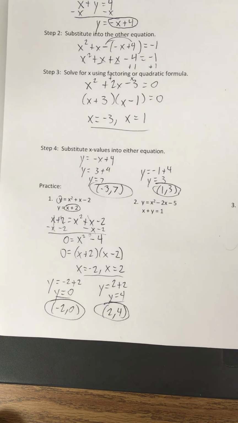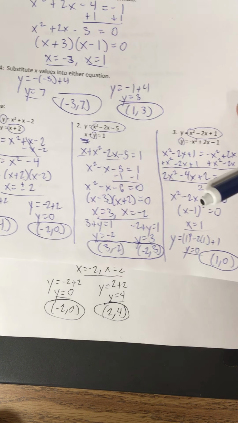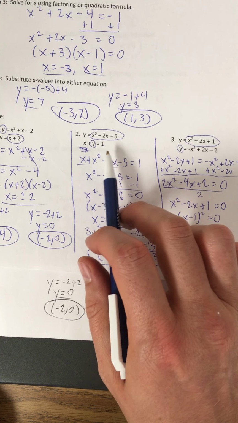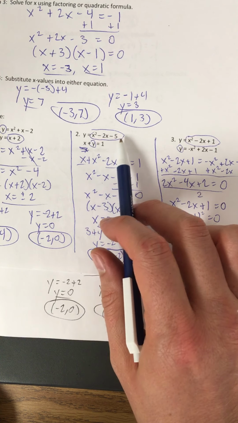I hope you did them. Let me show you the correct answers. All right, number 2. This one you might have been tempted to subtract x from both sides, which you could do, but actually you already have y by itself.